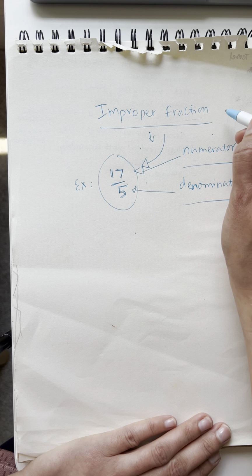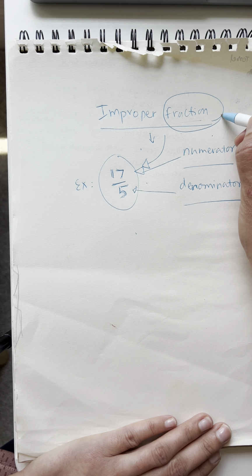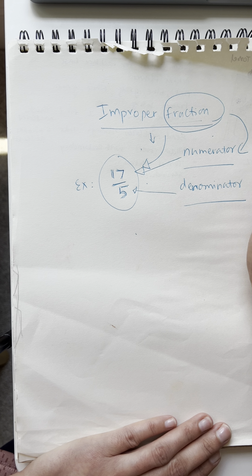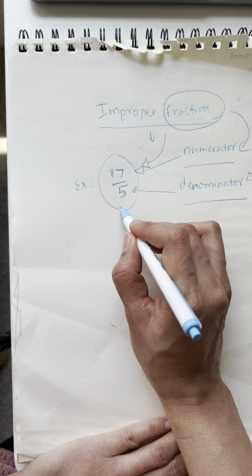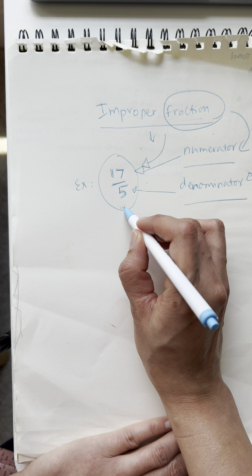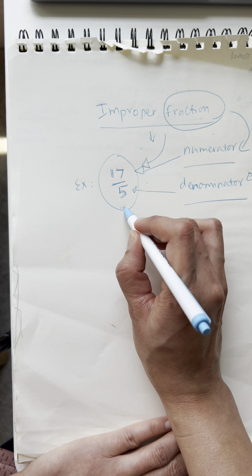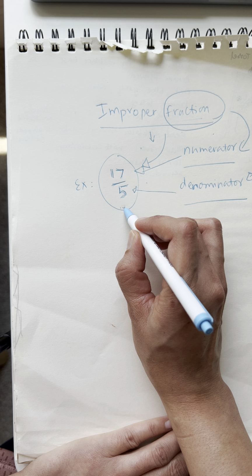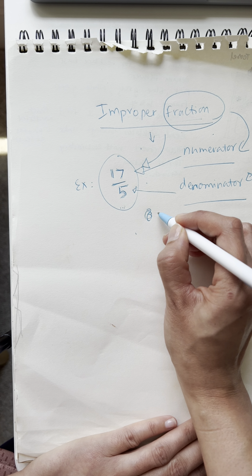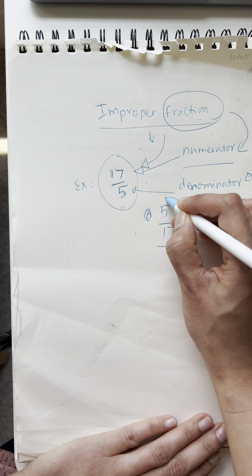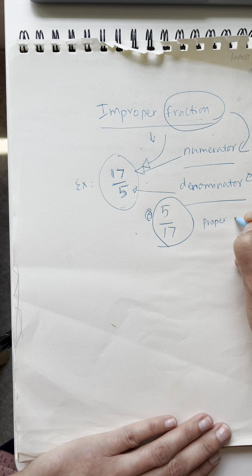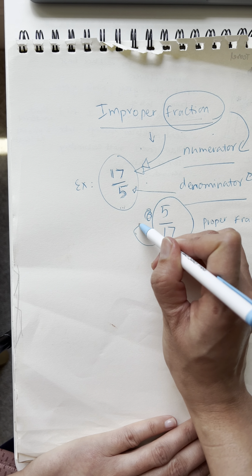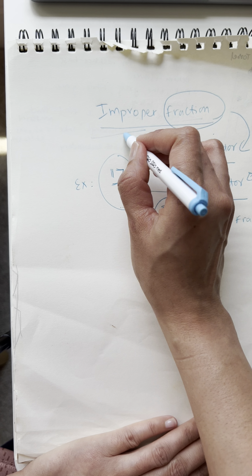So an improper fraction is a fraction whose numerator is greater than the denominator. So this is a proper example of an improper fraction. So what is a proper fraction? If we have something like 5 by 17, that is a proper fraction. But if it is vice versa, then it is an improper fraction.